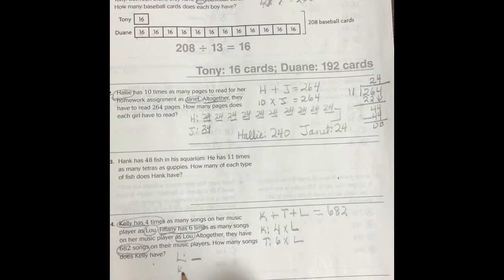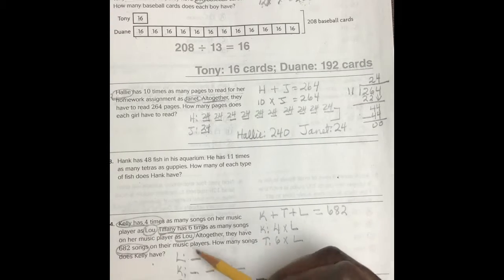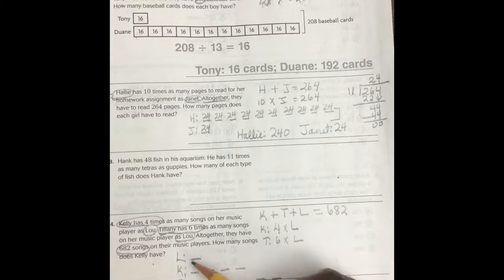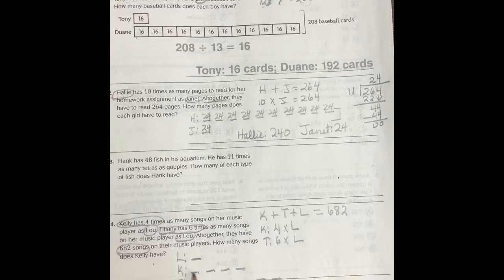But Kelly has 4 times that amount, and Tiffany has 6. So 6 times whatever Lou has, 4 times whatever Lou has, okay? So then let's count. If we go with 6 plus 4, that's 10, plus 1 more is 11, okay?